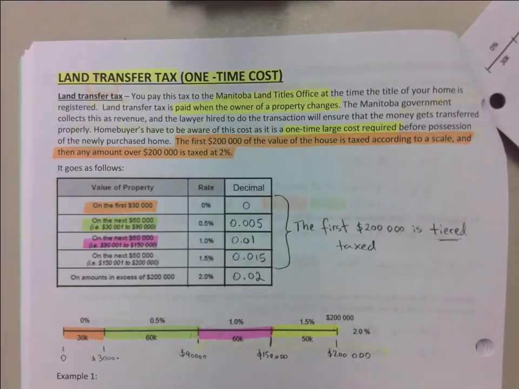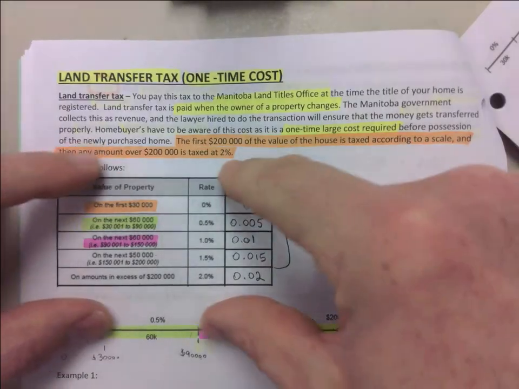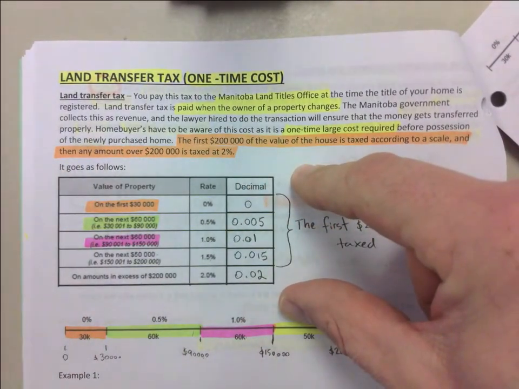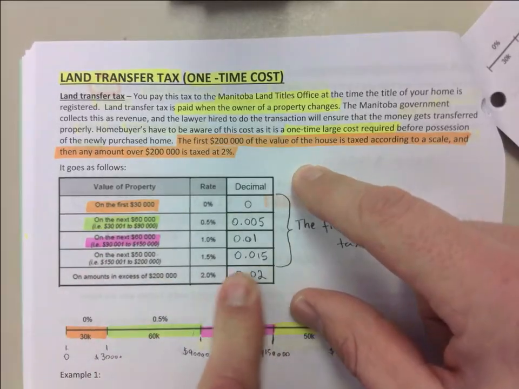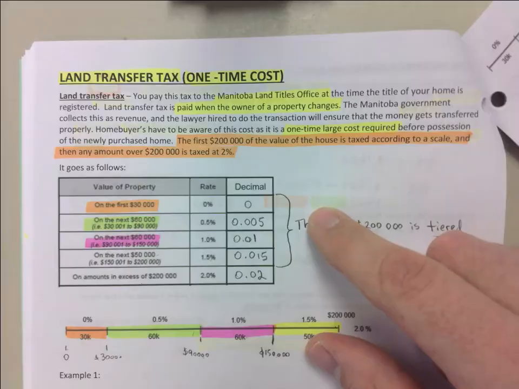A home has to pay land transfer tax. And this is very old school, guys. This is very old school, but it's still happening to this day. This is the tier, this is the system we use in Manitoba.